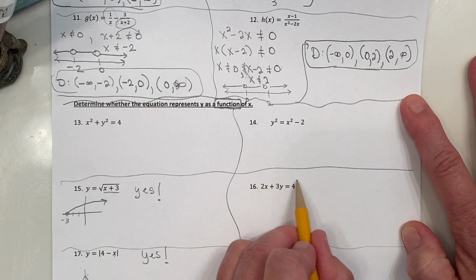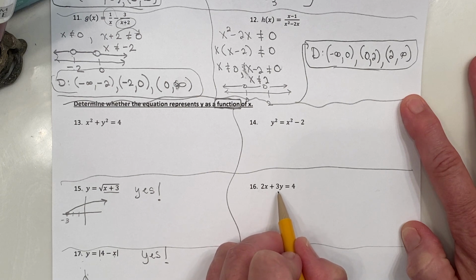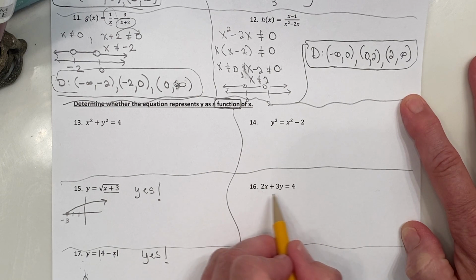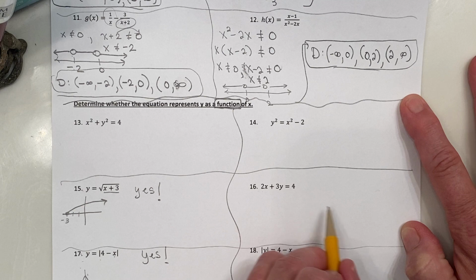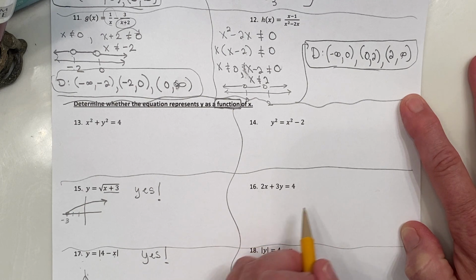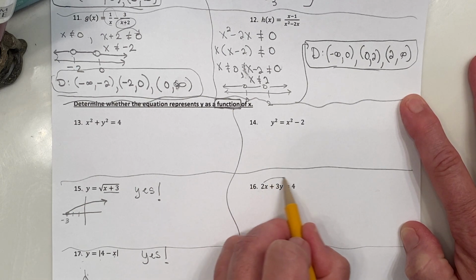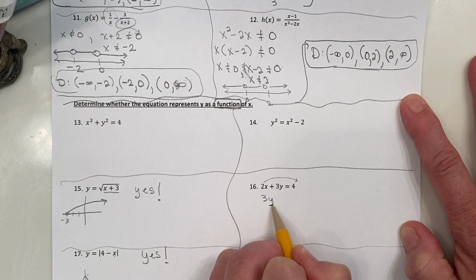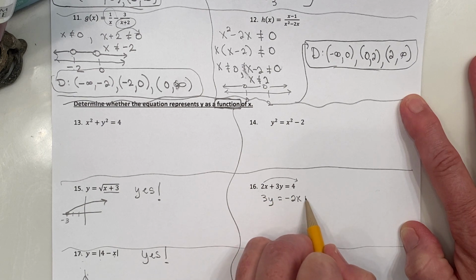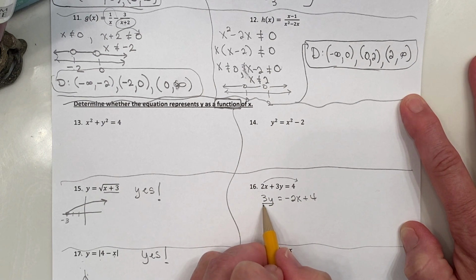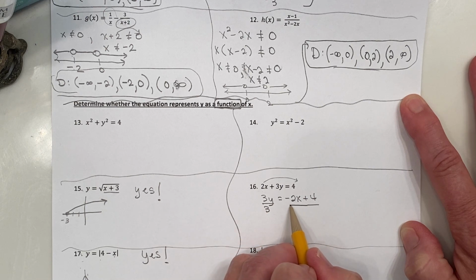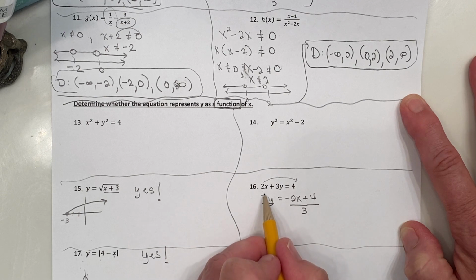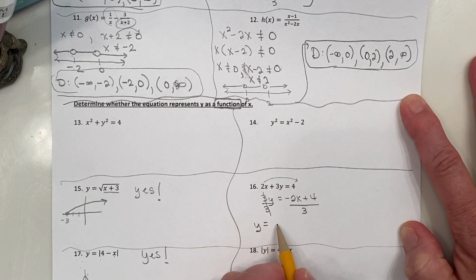Can I solve this equation for y? Yes, I can. And then let's take a look at that equation to see if we know anything about it, if we can produce a graph or put it in the calculator to get a visual. So I'm going to move the 2x to the other side. So 3y equals negative 2x plus 4. Then I'm going to divide by 3. You could divide the entire right side of the equation by 3, or you can put each of the terms under 3. However you want to do it.